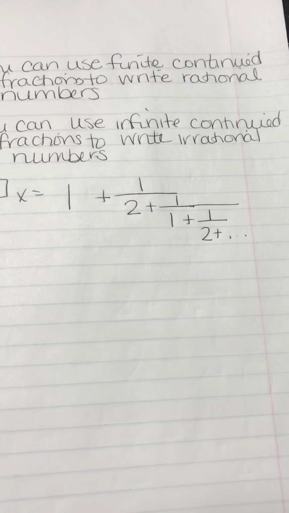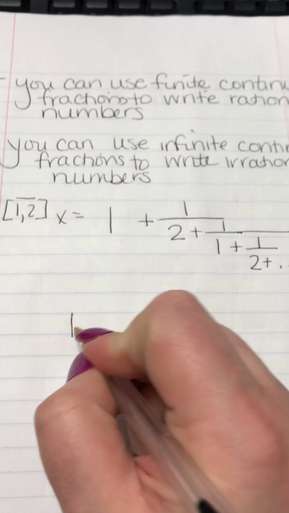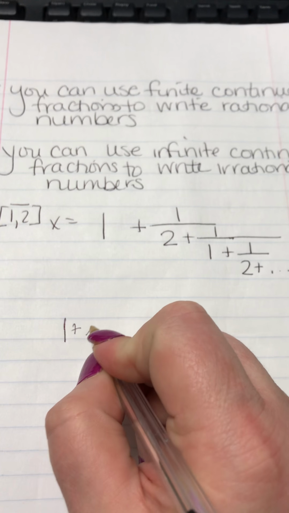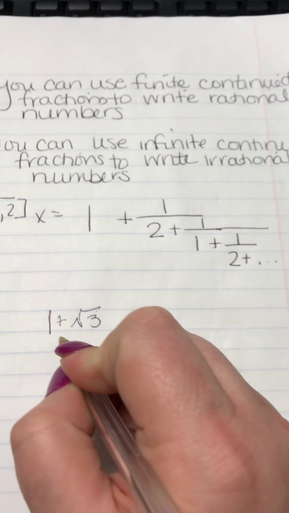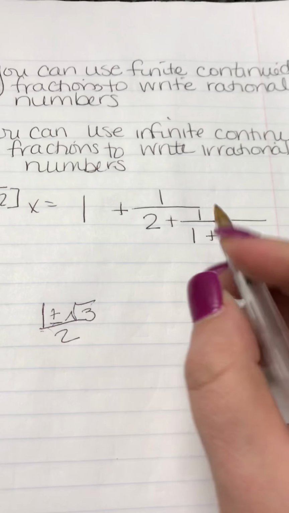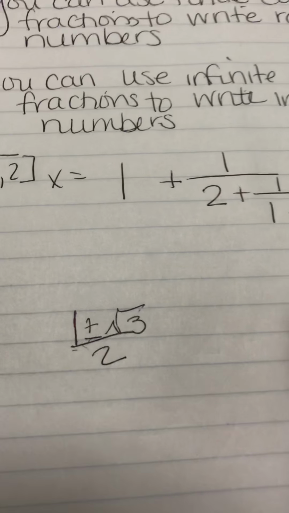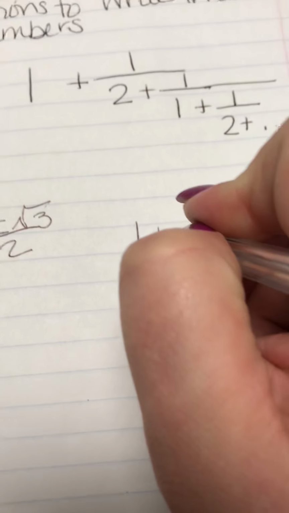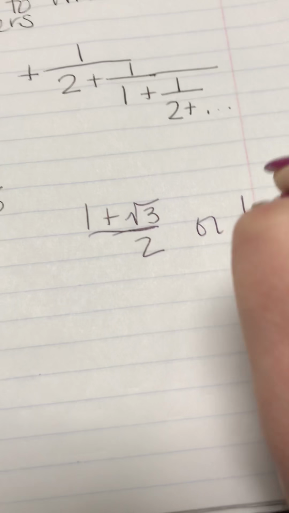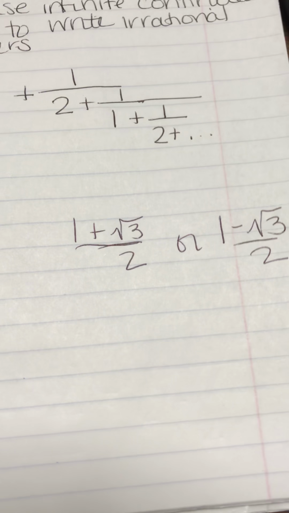Square root of 2. And you would get down to your answer being 1 plus square root of 3 minus square root of 3 divided by 2. And square root of 2, that makes it an irrational number. So you could rewrite it as 1 plus square root of 3 divided by 2, or 1 minus the square root of 3 divided by 2, which makes it an irrational number.